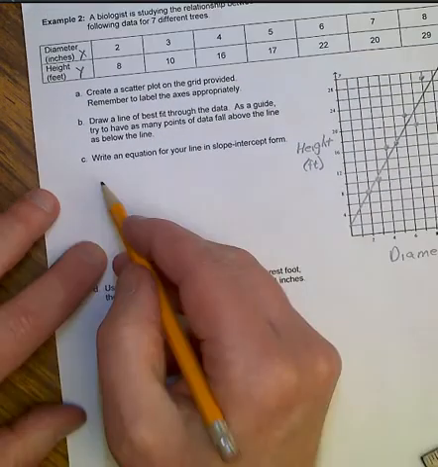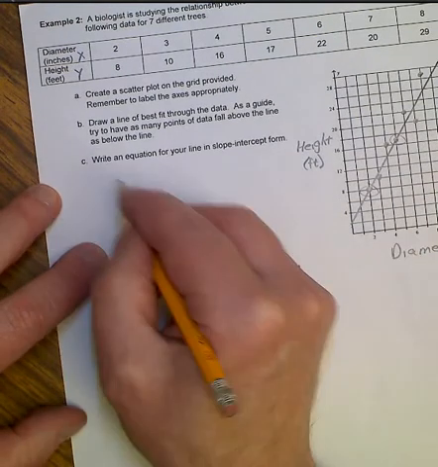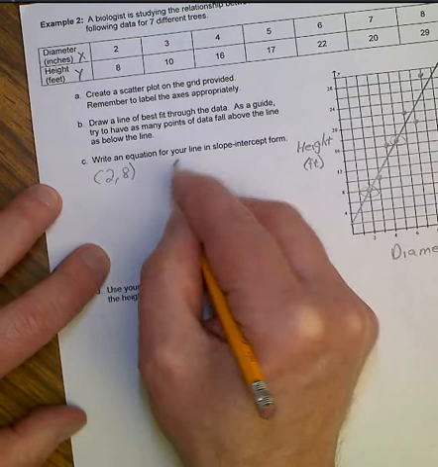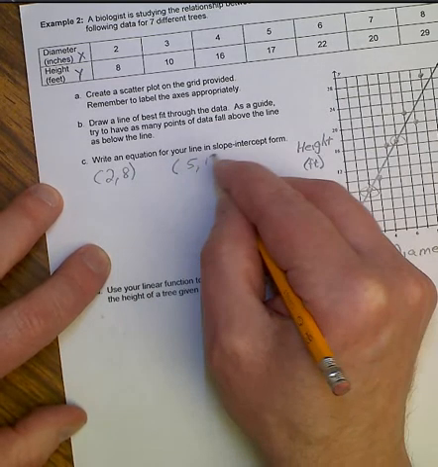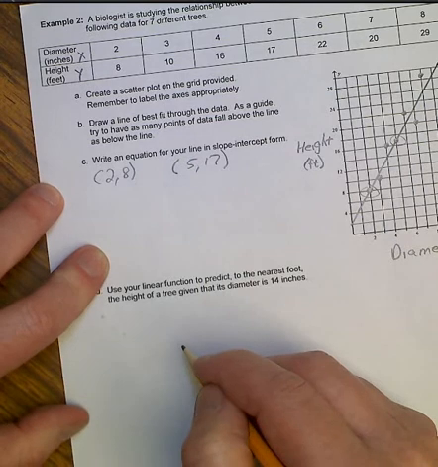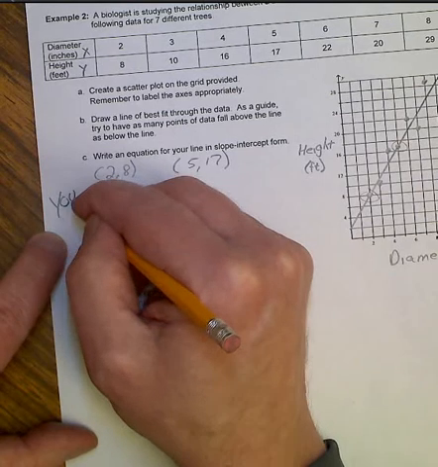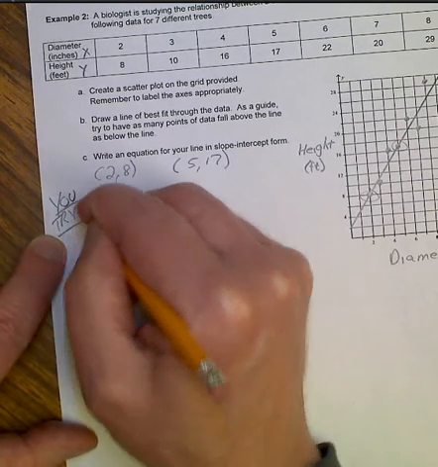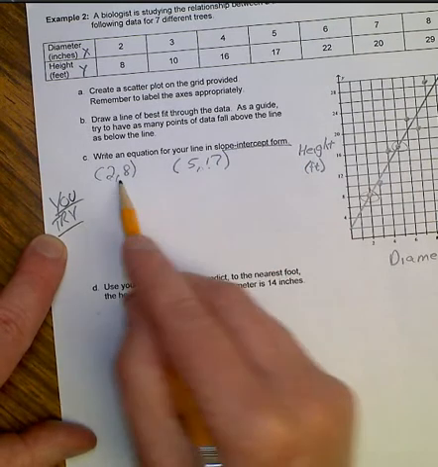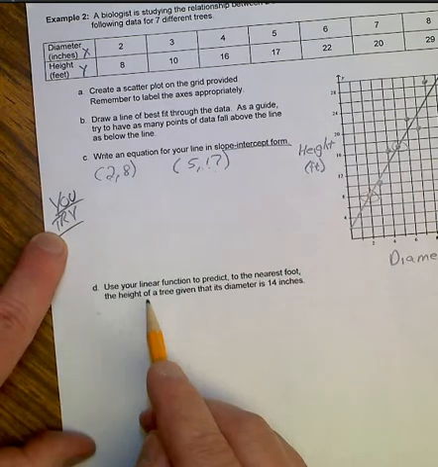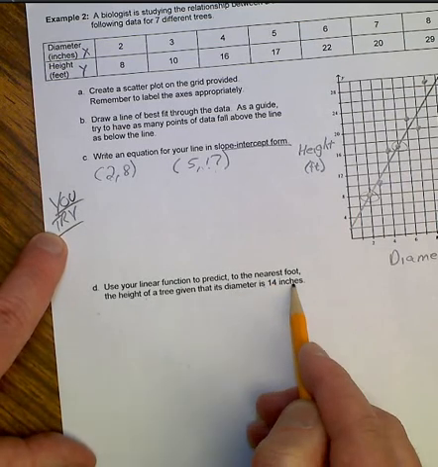Now we're going to write an equation. I use this point and this point, definitely it went through. So this point is 2, 8. This point here is 5, 17. So for your tries, you try the rest. I want you to write the equation in slope-intercept form using these 2 points. Then we're going to use our linear function to predict to the nearest foot the height of a tree given its diameter is 14 inches.